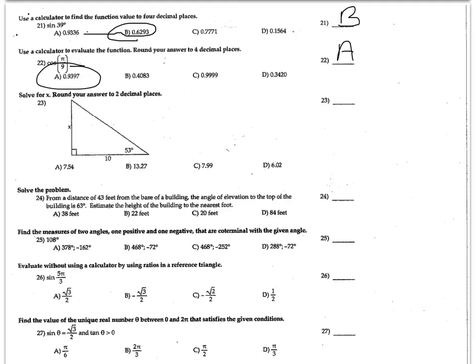I did sine of 53 equals x over 10. Okay, the theorem is sine, cosine, tangent, trig functions. So it's sine of 53? Really? But isn't it across from the angle is opposite, and right next to is the adjacent? So is it sine?